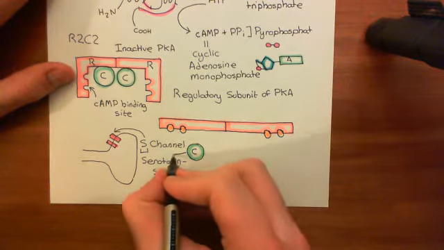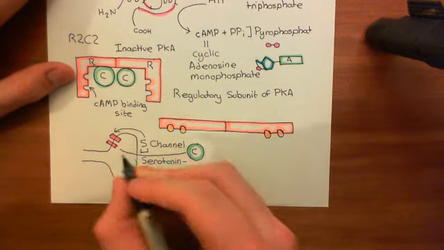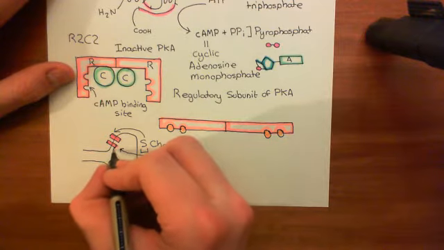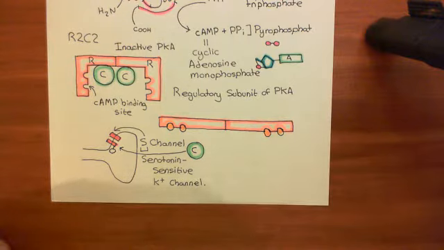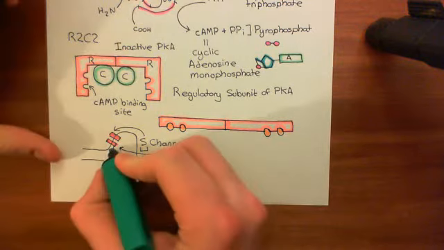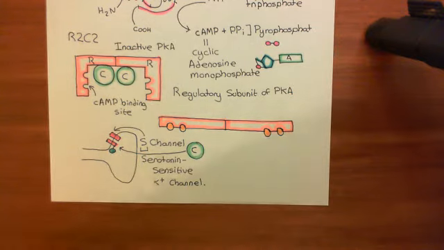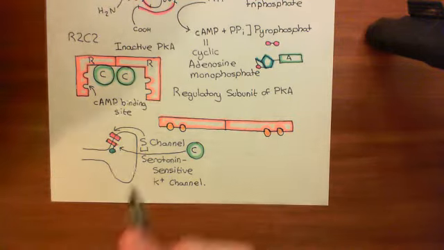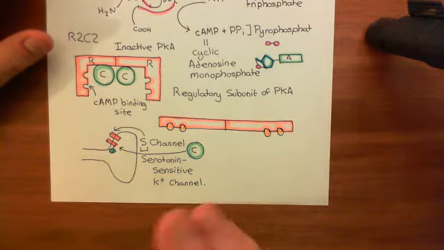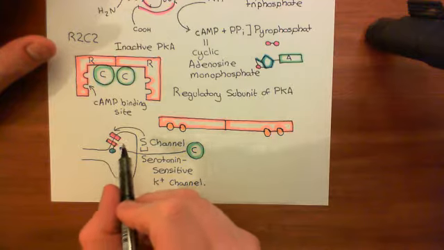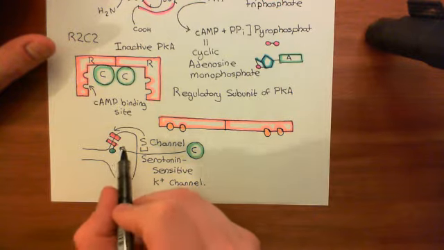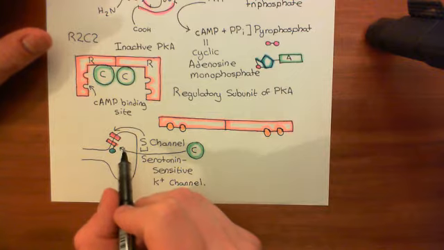However, once protein kinase A catalytic subunit phosphorylates this S channel, this serotonin sensitive potassium channel, okay, it will cause the channel to close. Okay, and this is what's going to cause an increase in the release of neurotransmitter. The reason being that it is going to cause the prolonging of the action potential within the axon terminal. Okay, and that's going to lead to increased activation of the voltage-gated calcium channels.